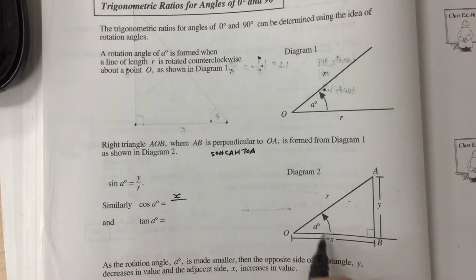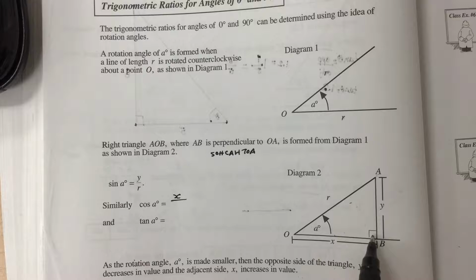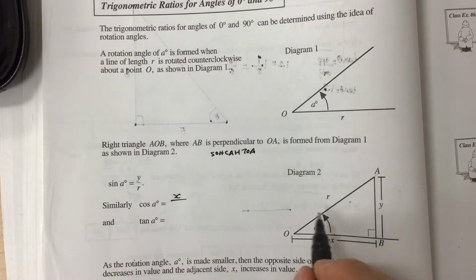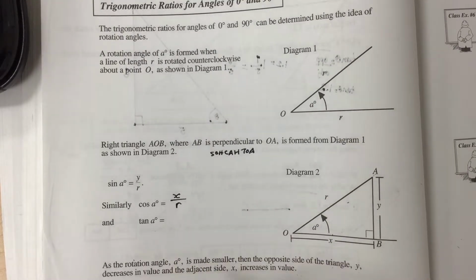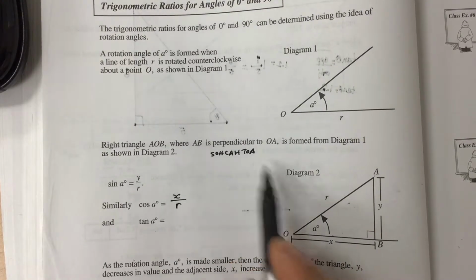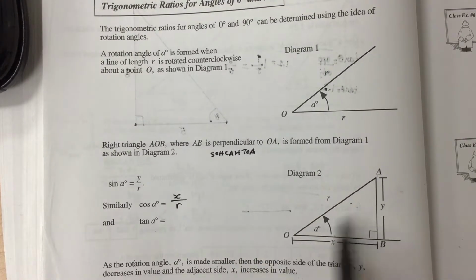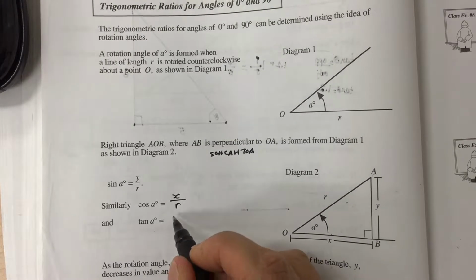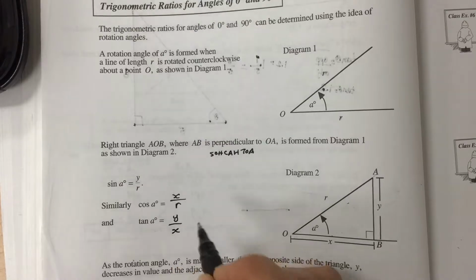And my hypotenuse, opposite of my 90-degree angle, and my longest side is side length r. That means that tan of A, tan is opposite over adjacent, is going to equal y, that's the opposite side, divided by adjacent, which is x, is equal to y over x.